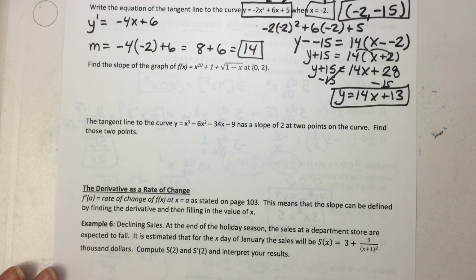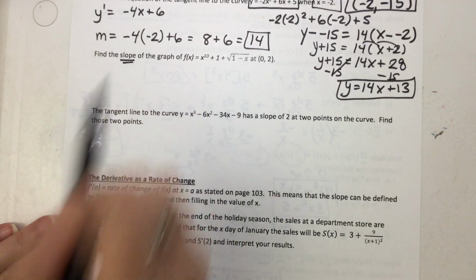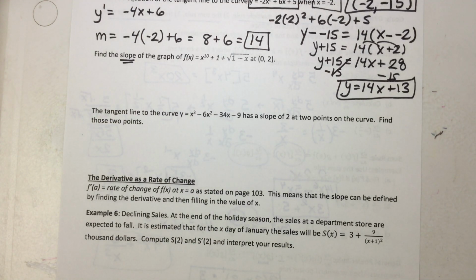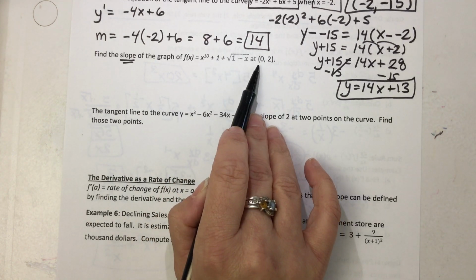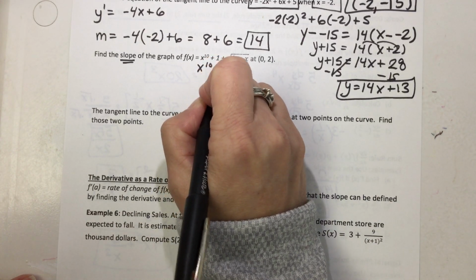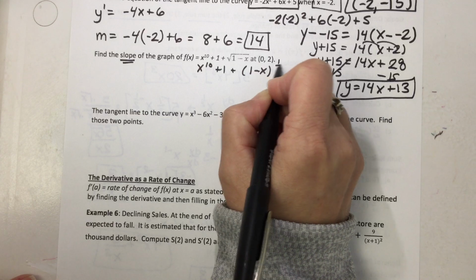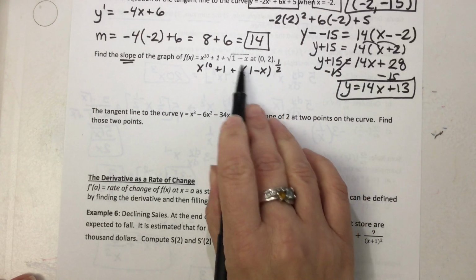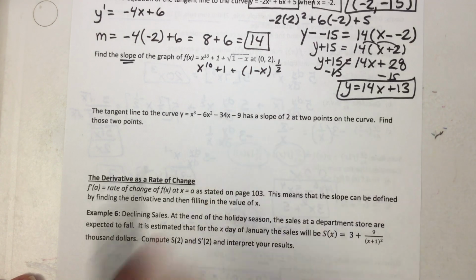Okay, here is another one. Now this one's wild, you guys. Find the slope. They only want the slope. Well, what we need to do then is find the derivative of the function and fill in the x value. This is the sum rule because I do have separate parts, but check this out. This is also going to be the general power rule because I have a square root over 1 minus x. That means I have the group 1 minus x to the power of 1/2.